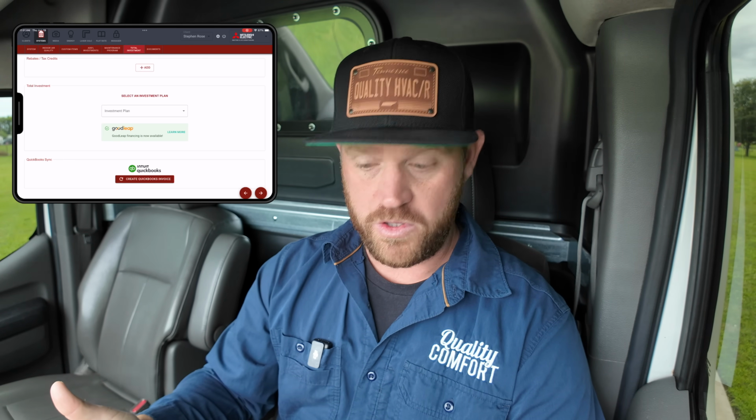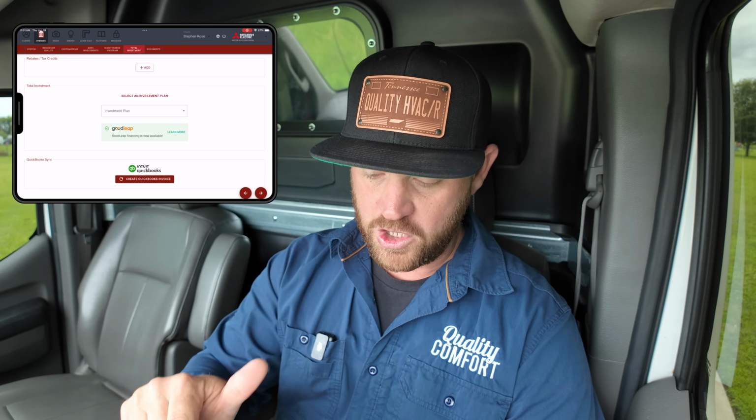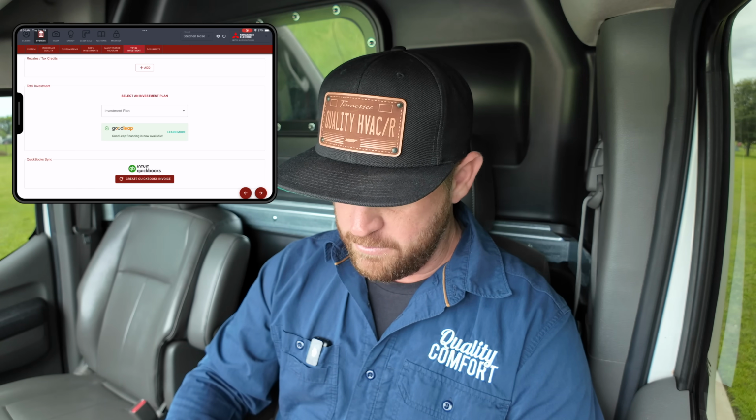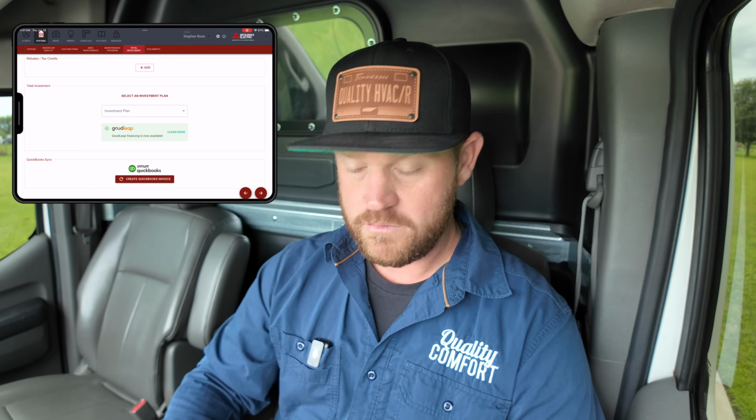So again, very fast. You're not wasting anyone's time. The quicker you can get the information into the customer's hands, the more likely they're going to make a decision with you, right? So it's really nice. GoodLeap is right there. You can pick the plan and move forward, and then boom, you're done.